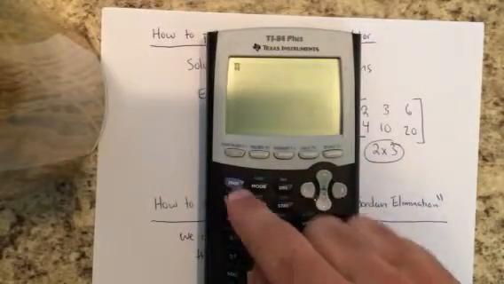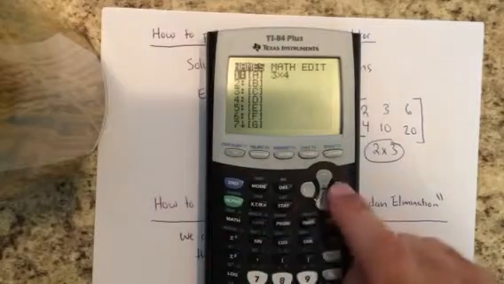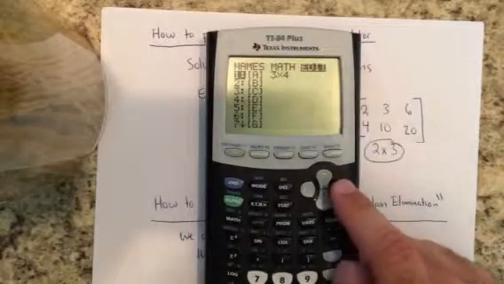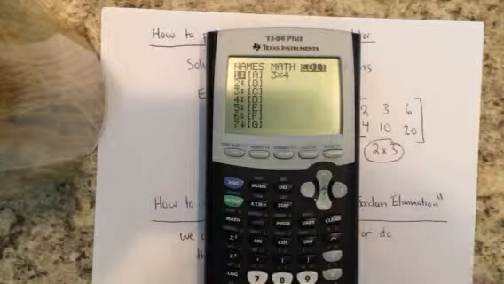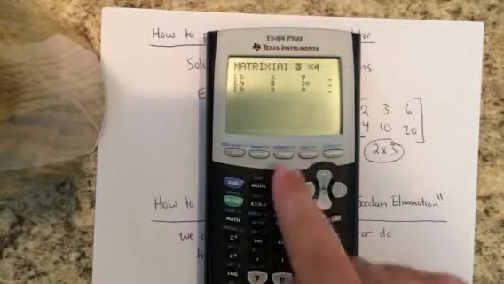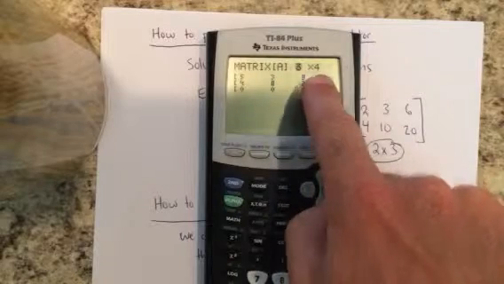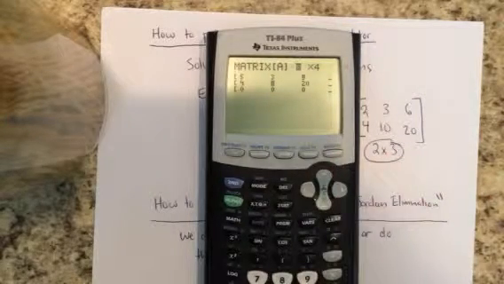and you hit second matrix, go over to edit. Anytime you want to put in a new matrix, you have to edit. Right now matrix A says it's a 3 by 4, but I'm going to press enter and it's going to give me the options to enter new dimensions, and we said ours was a 2 by 3. So I do 2, enter, 3, enter.